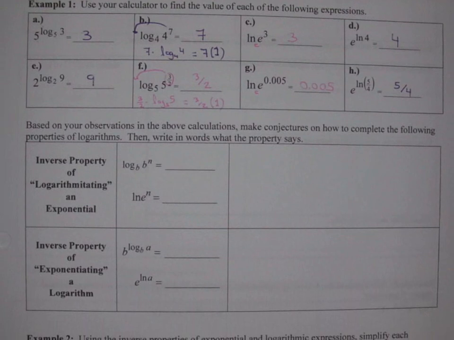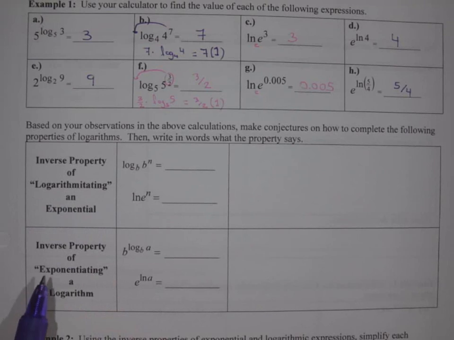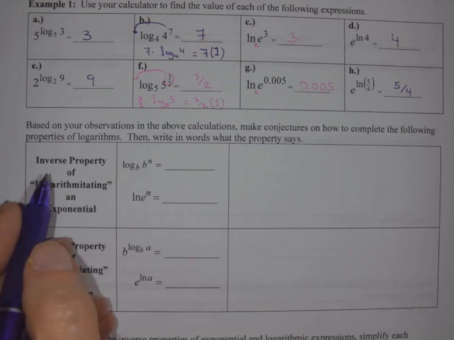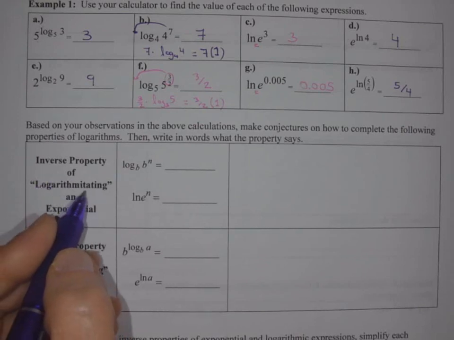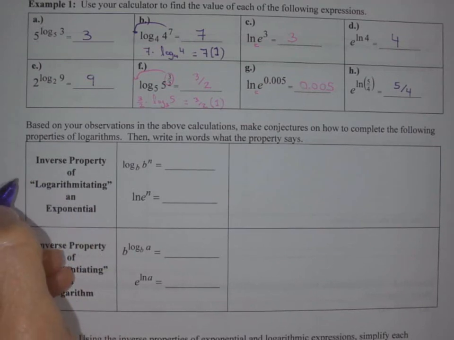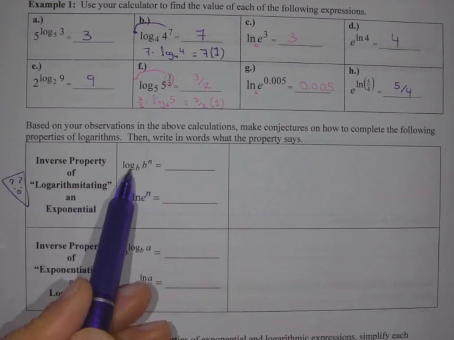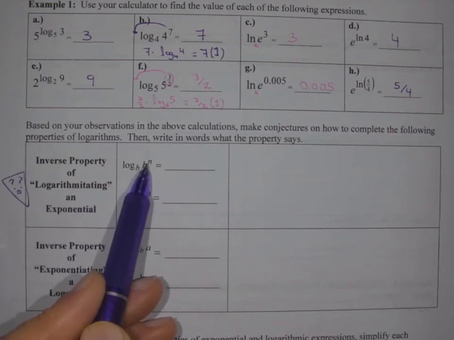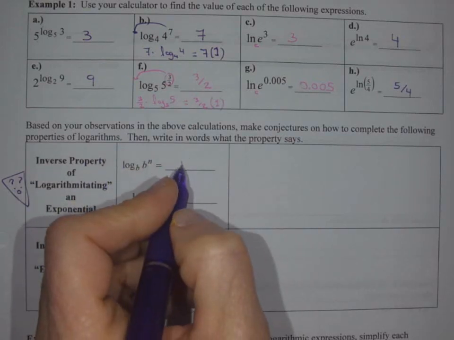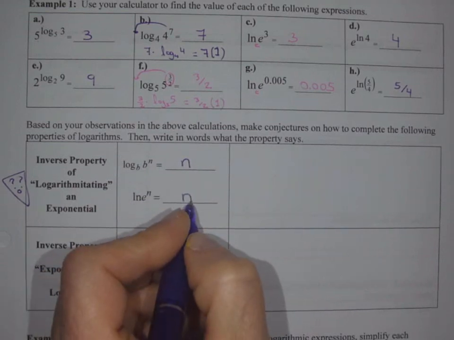Inverse property of logarithms and exponentials. I'm not quite sure that's a real name, because I'm using the notes from Mr. Record, and he has that here. I think he made that one up. This just says that log base b of b to the n is just going to be n. Log base e of e to the n, well, that's just going to be n.